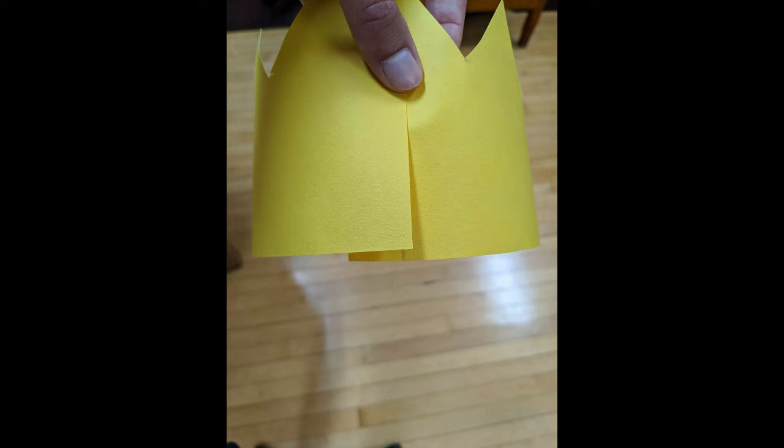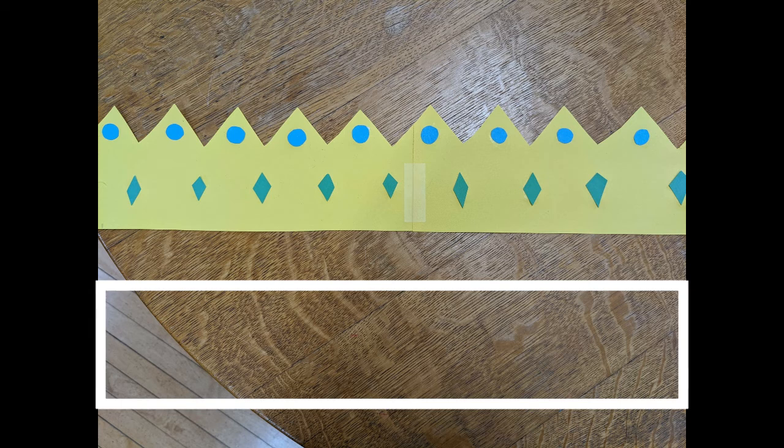Wrap your crown around your head so that it feels like it fits comfortably, and ask somebody to help you by making a mark where the paper overlaps. Now it's time to decorate.